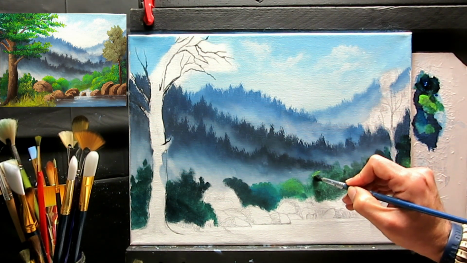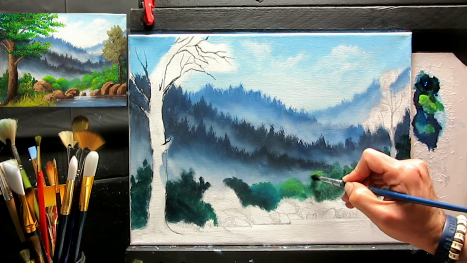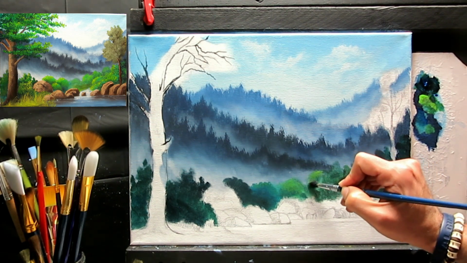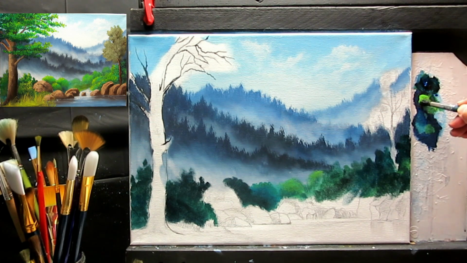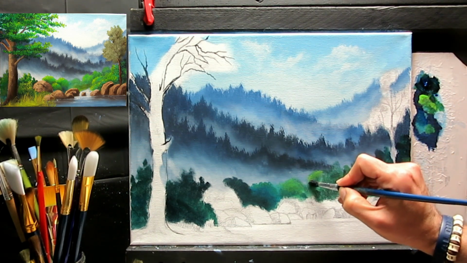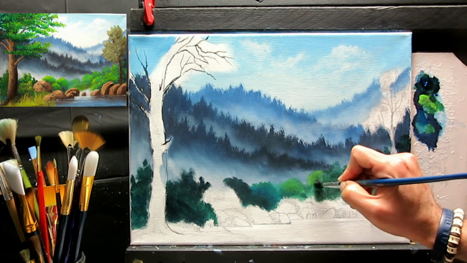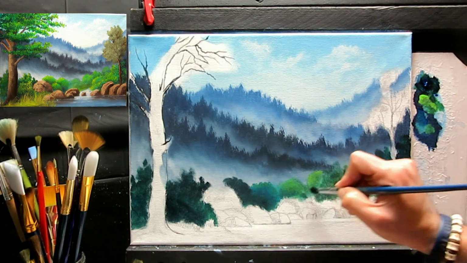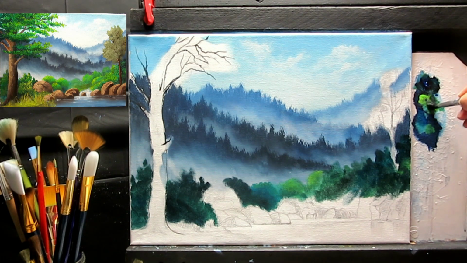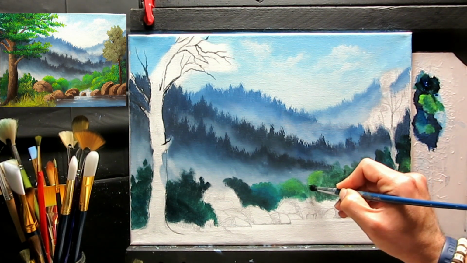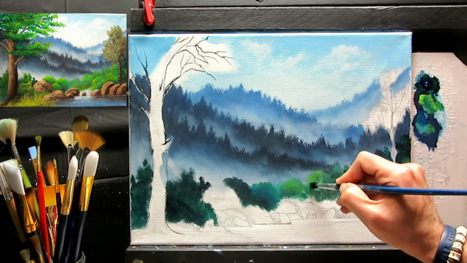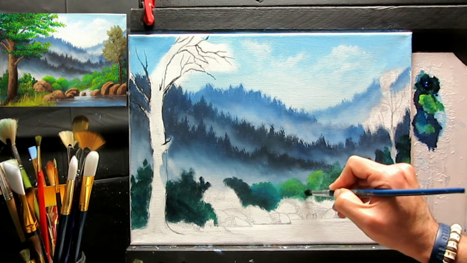And maybe a little bit more over here. Maybe we pull some of that blue as well. Create some variation of colors over here.